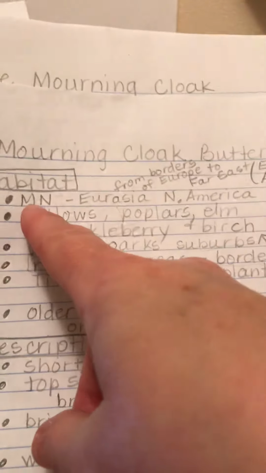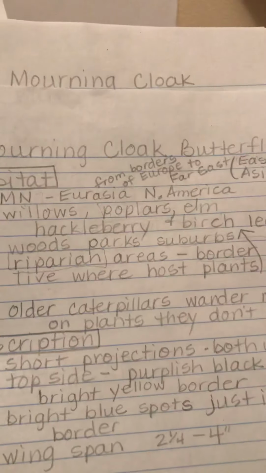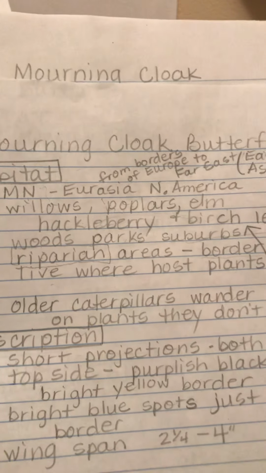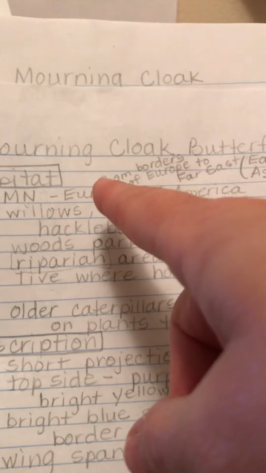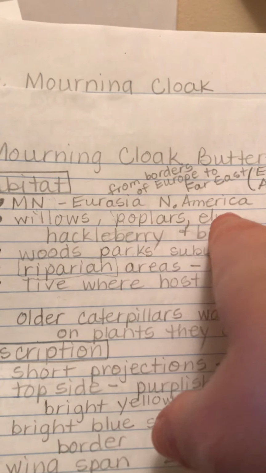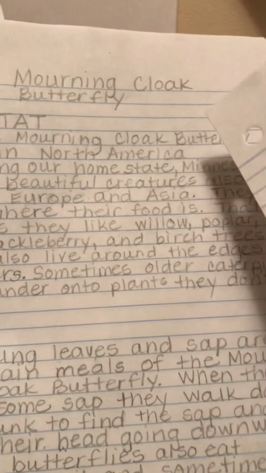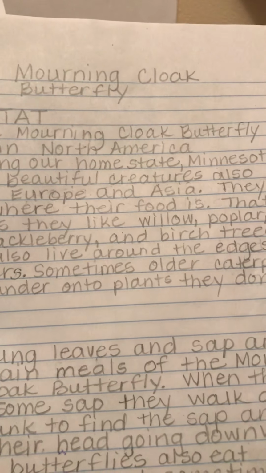If you just wrote in your report, Eurasia, North America, is that a good sentence? Is somebody going to want to read that? It won't make sense to them. This makes sense to you because you wrote your notes, right? This made sense to me when I looked back at my notes. But then you need to write them into sentences so your reader understands.